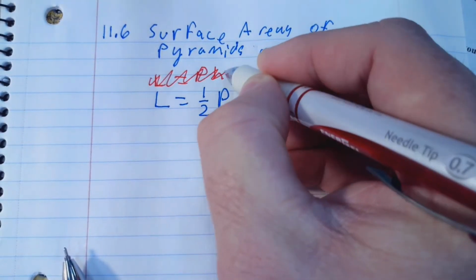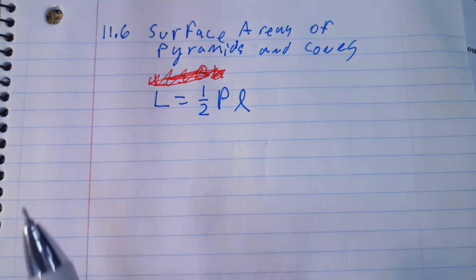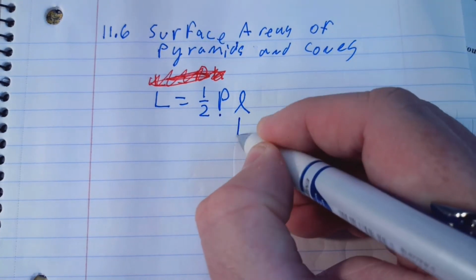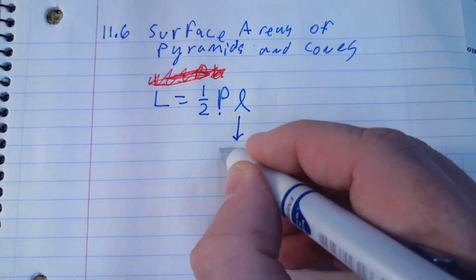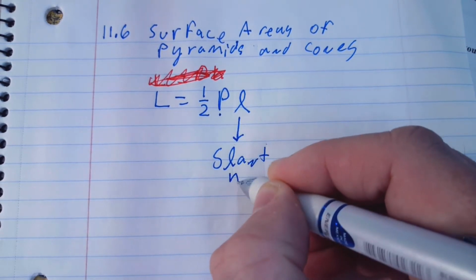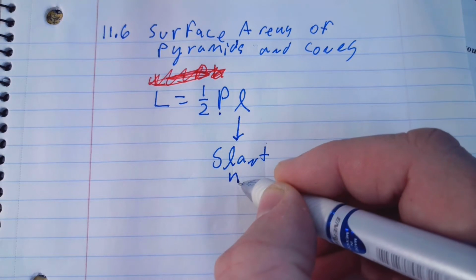So I'm going to mark this out because you don't need this because that's yesterday. P, capital P, is for perimeter. This cursive L is slant height, which is different than regular height.